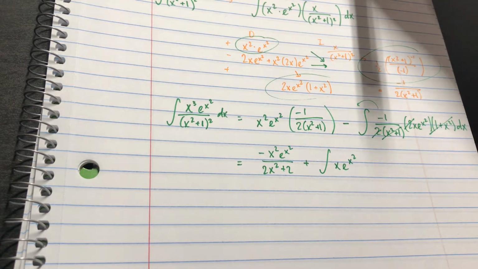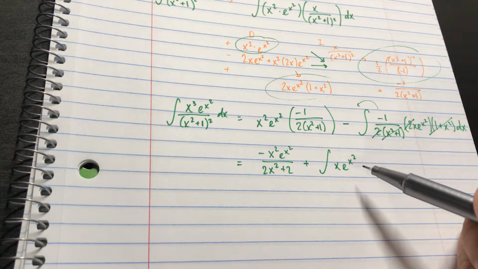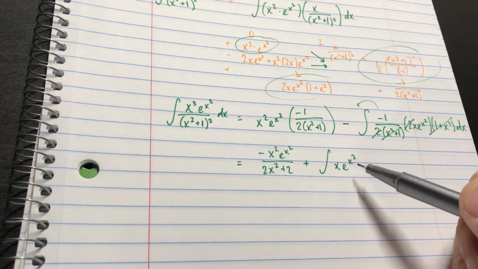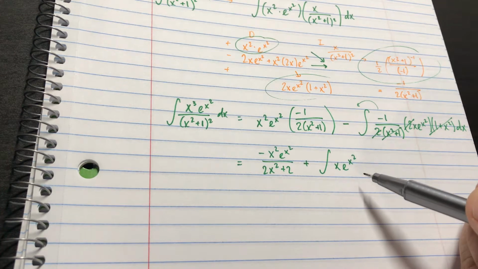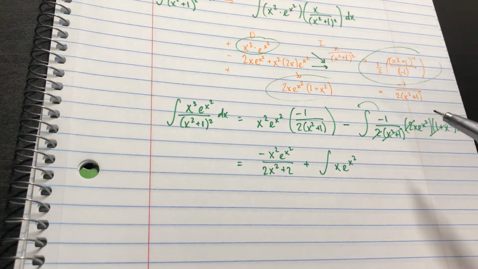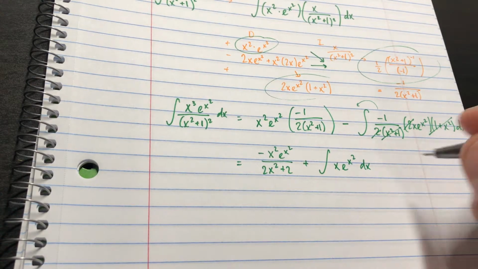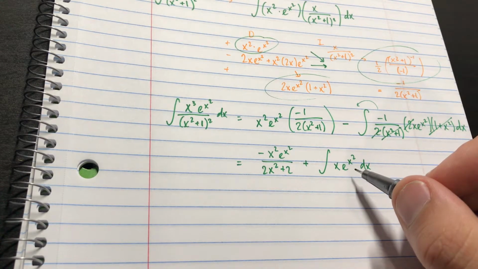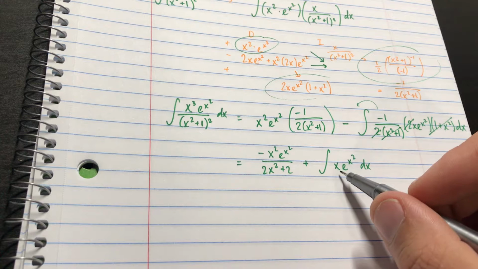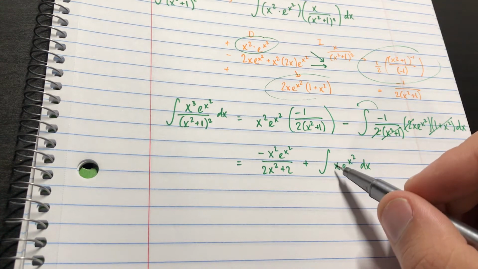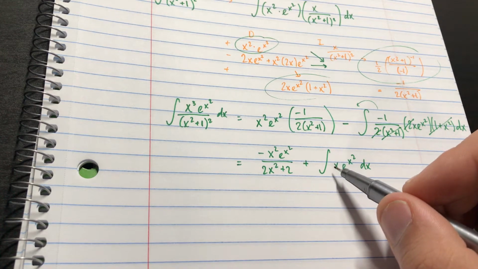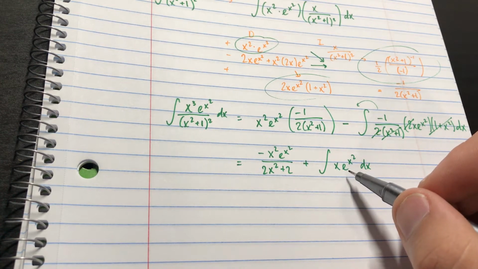And this function could actually be its own video; I can make a video on how to integrate this function, but for the sake of time, I'm just going to assume that you already know how to perform this calculation. You would simply use integration by parts again, and you would choose to differentiate x and integrate e up to the x squared.